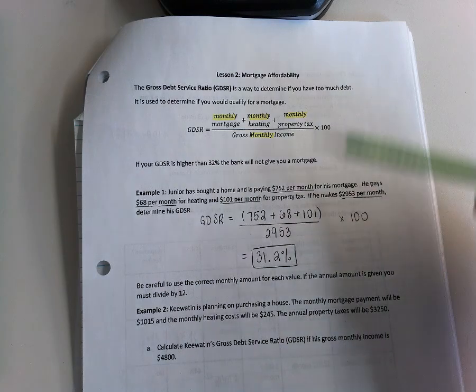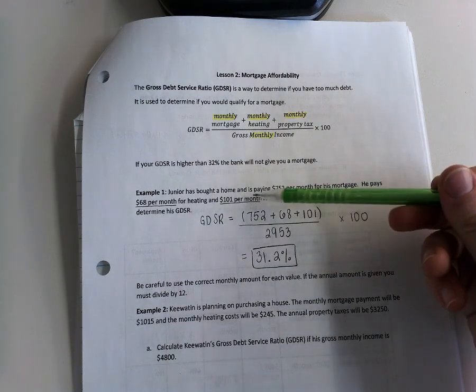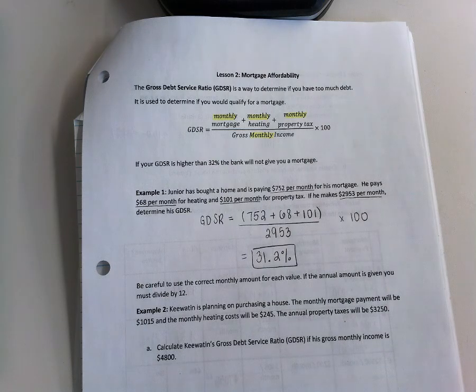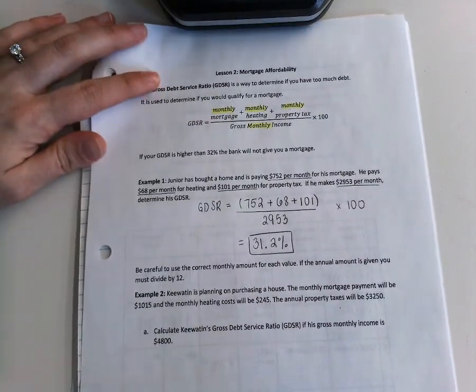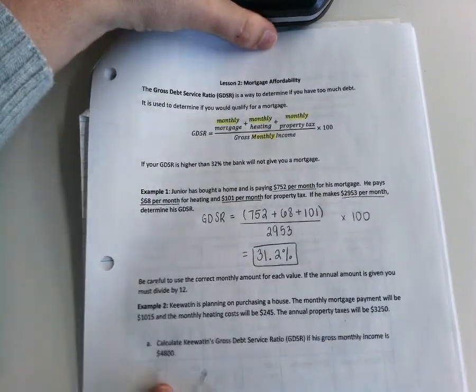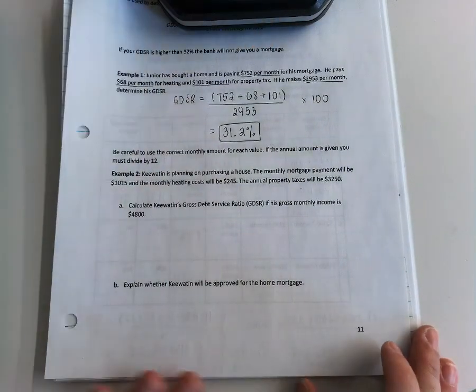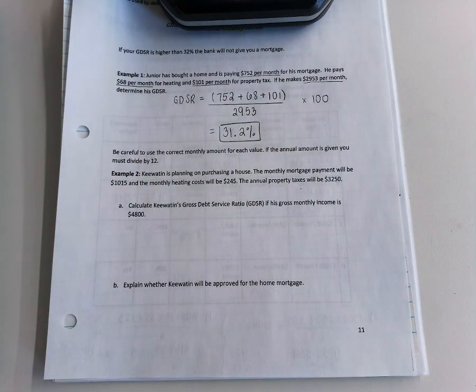So this means his mortgage payment, his property tax, and his heating is less than 32% of his monthly income. Now, as I've mentioned, be careful. You want to make sure that these values are always monthly. Remember, if they're not, you can change them. If it's given to you in an annual rate, you can change it by dividing by 12.